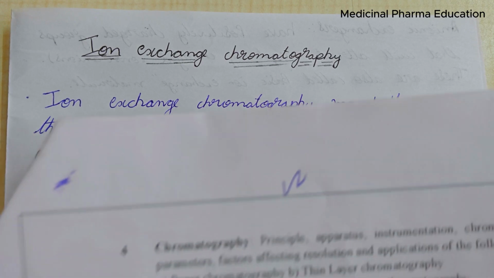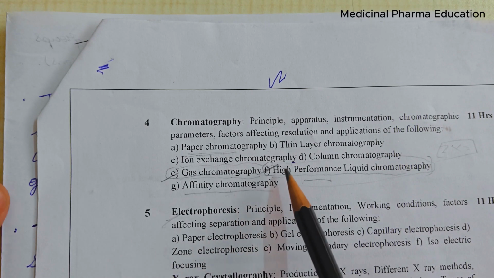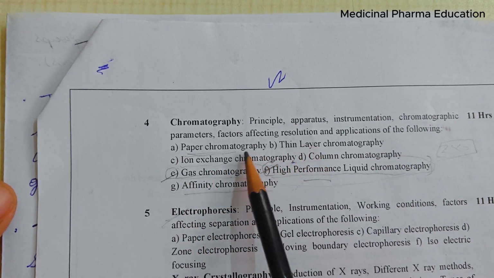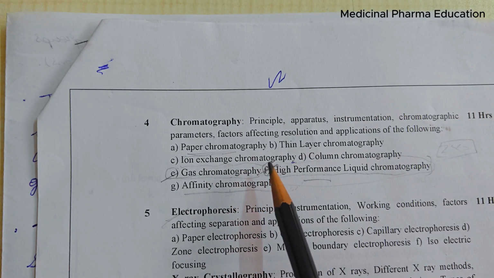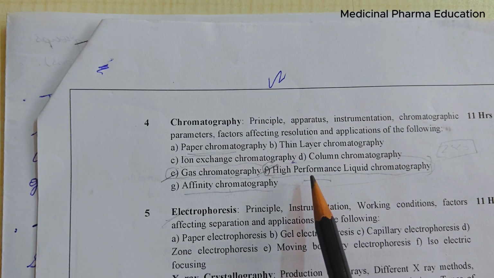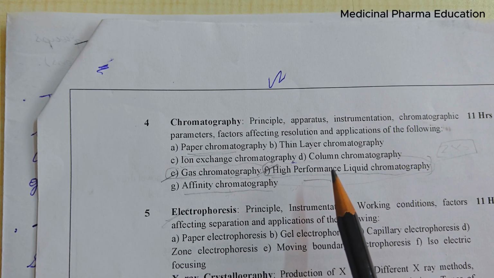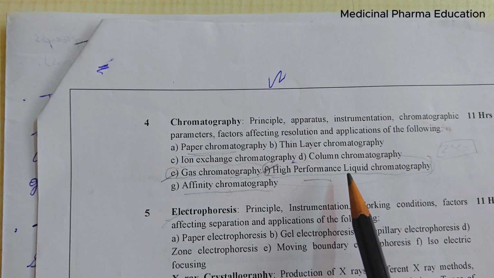In today's class, we are going to start with ion exchange chromatography. We have completed these two, and today only I will complete the column and HPTLC. I've written the notes, and it has taken hours to write the HPTLC because it's very important for your exam.